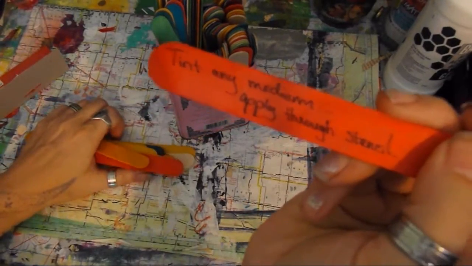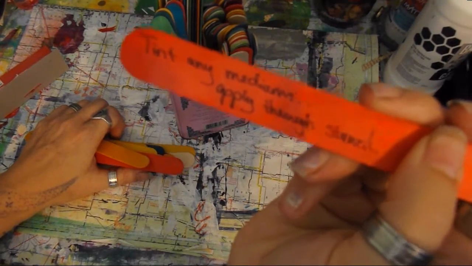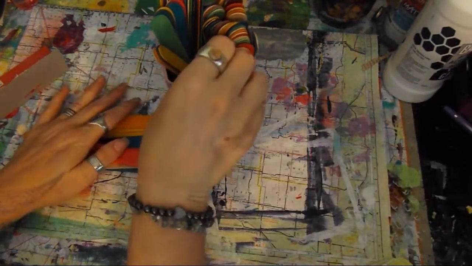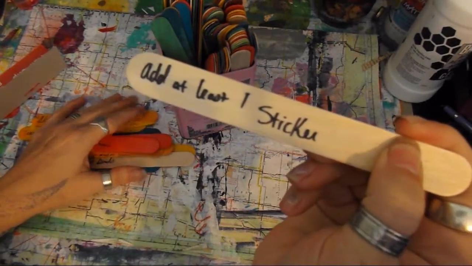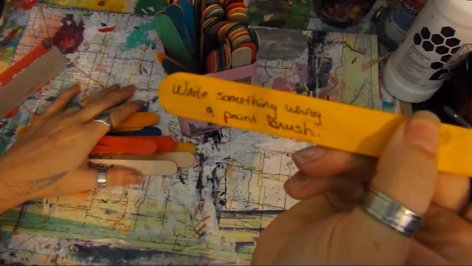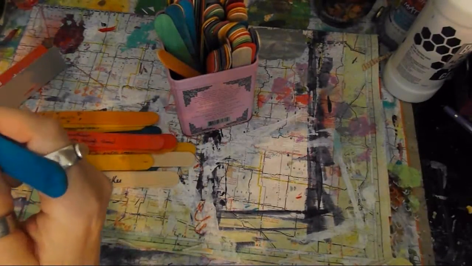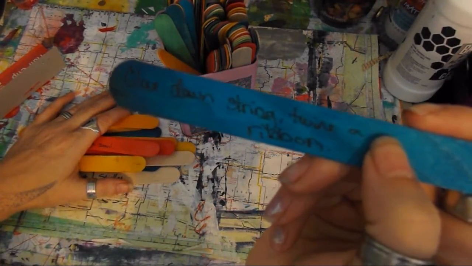Tint any medium, apply through a stencil. I'm going to say that one again. Tint any medium, apply through a stencil. Add at least one sticker. Write something using a paintbrush. I've never gotten that one yet. Glue down string or twine or ribbon.